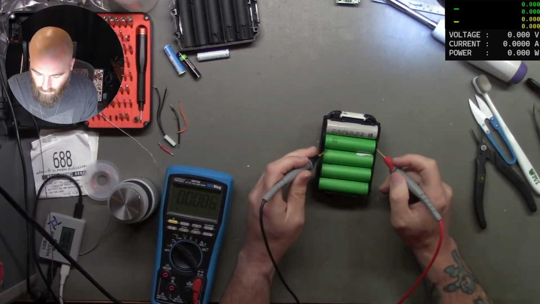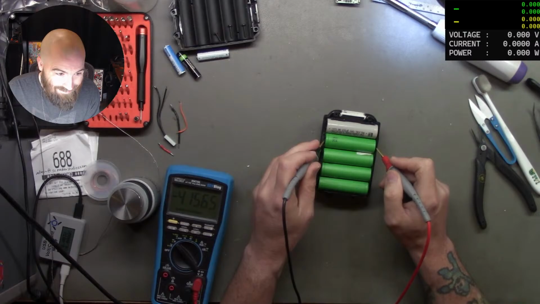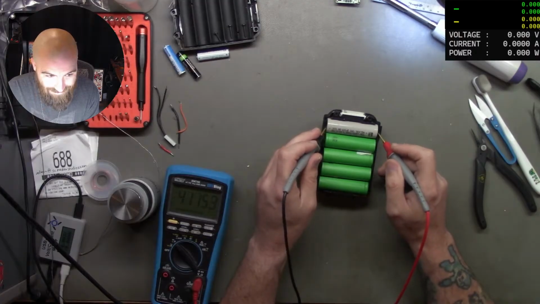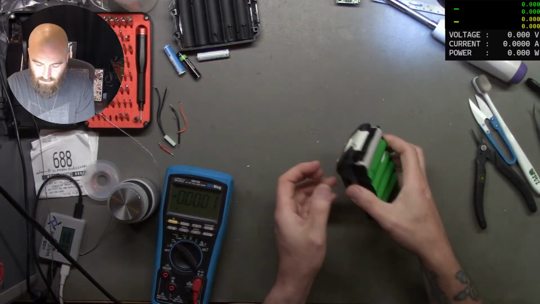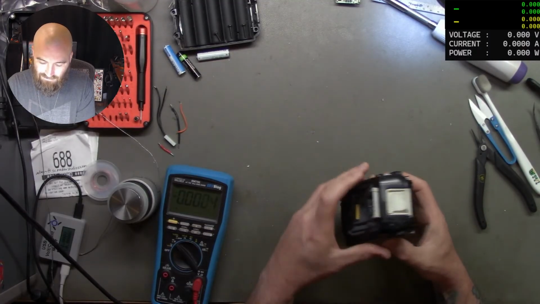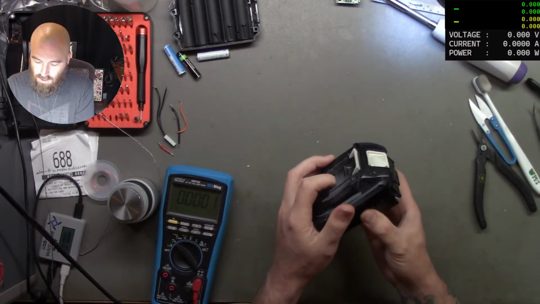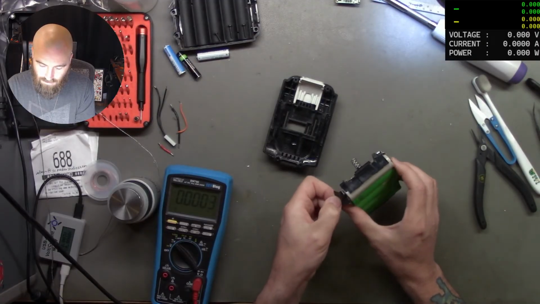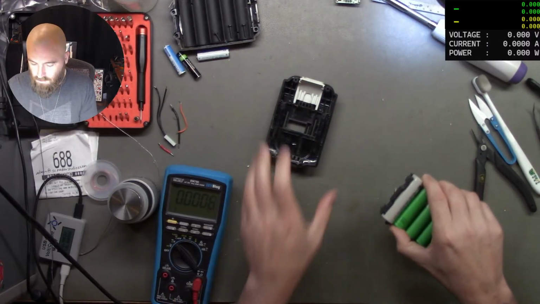One's dropping. Yeah, why is it not as high as it said it was? These are brand new. It's a brand new cell. And it said it was at like 4.2.